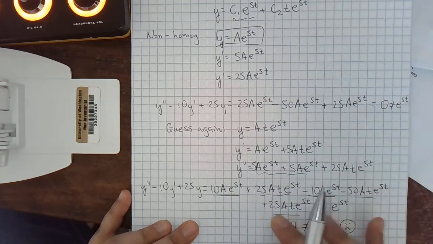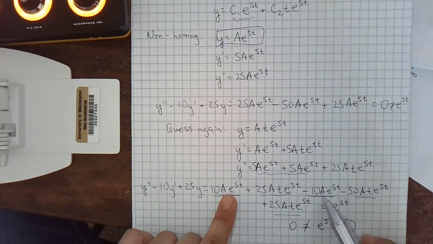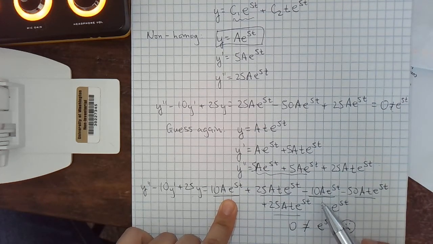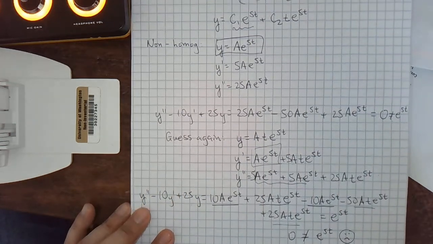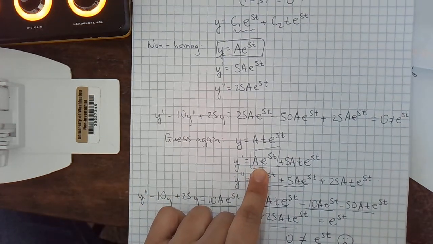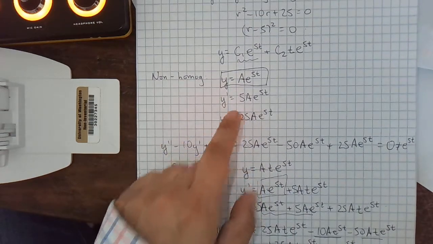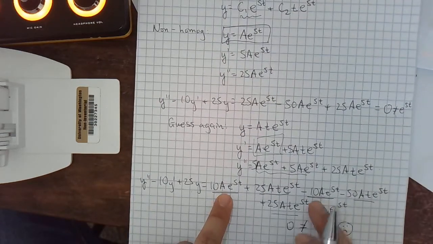So that's why those canceled out. Why did these other ones cancel out? Well, we started here, and then this was the same thing that was going on up here when we took derivatives. So that's why this canceled.